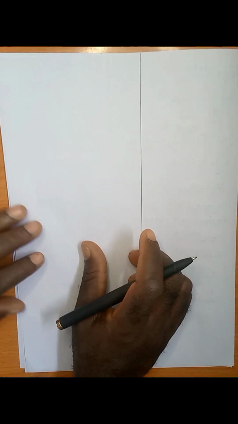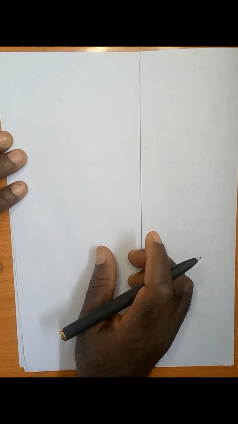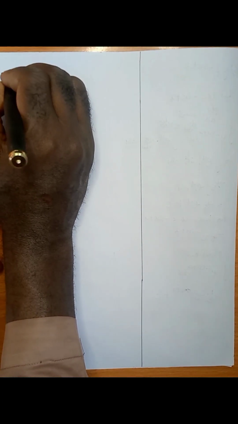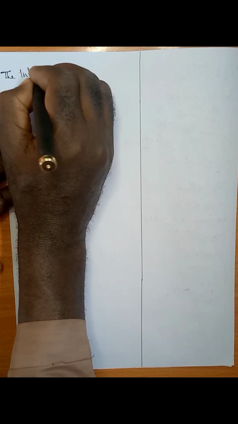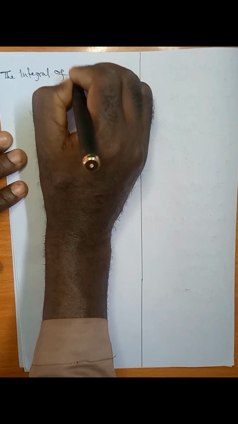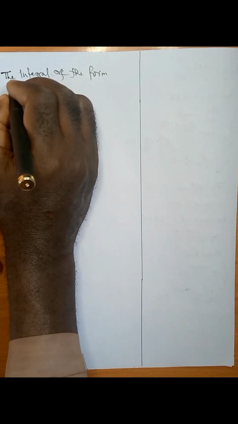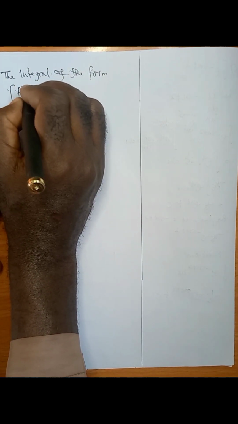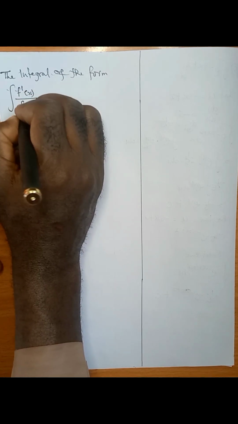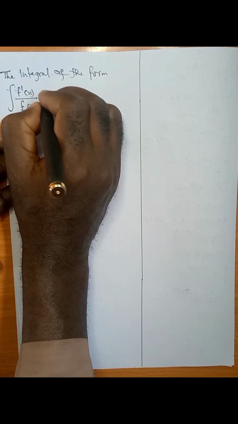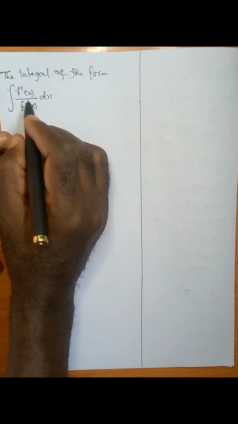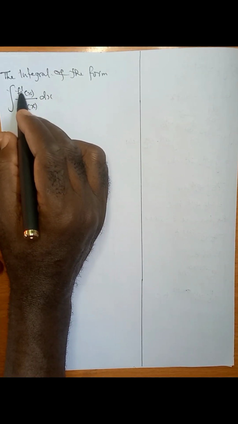So this is a continuation of integral of special form. Now let us take a look at the integral of the form f prime of x over f of x dx. Remember, f prime of x means dy dx.